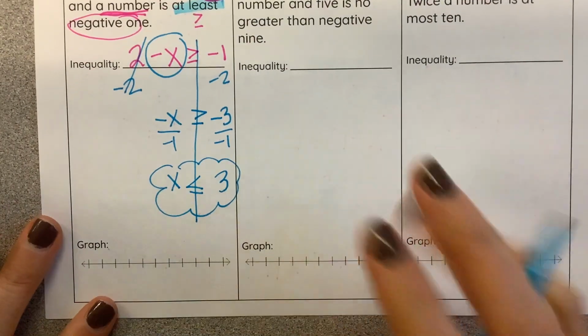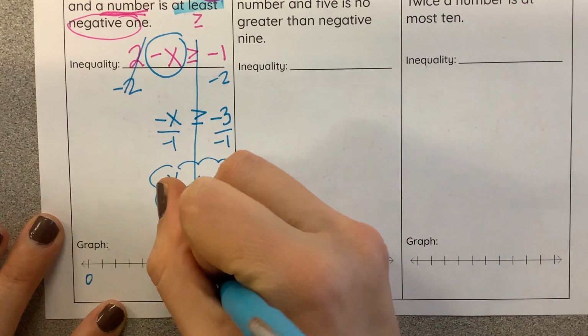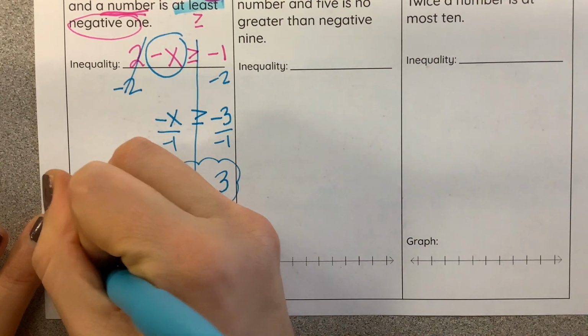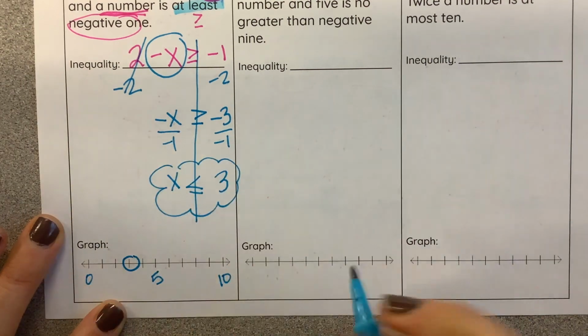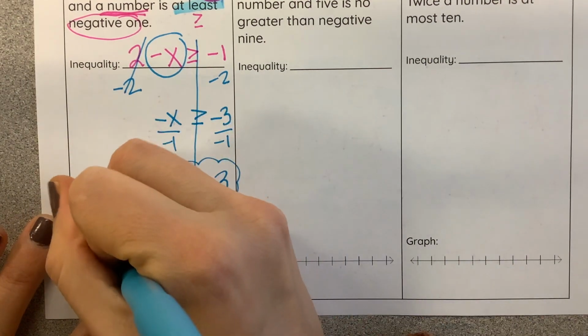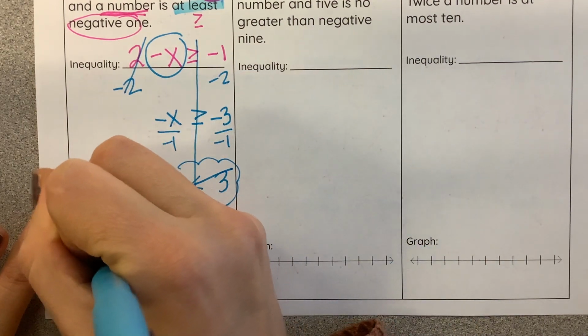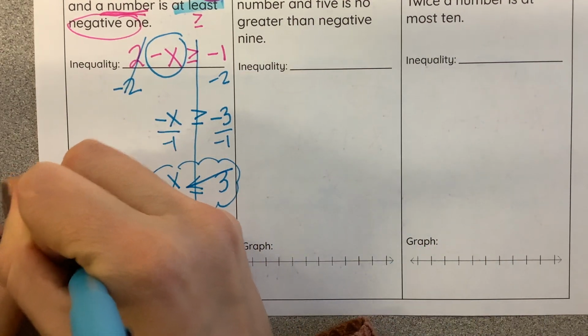And now we can graph. This falls between 0 and 10. 3 is at 1, 2, 3 right here. There is an equal to part, so I'm going to fill it in. The arrow is pointing to the left, so I'm going to shade to the left.